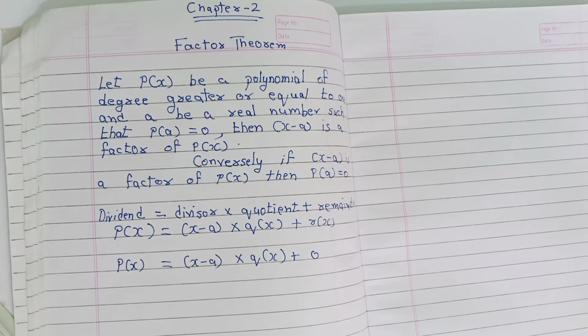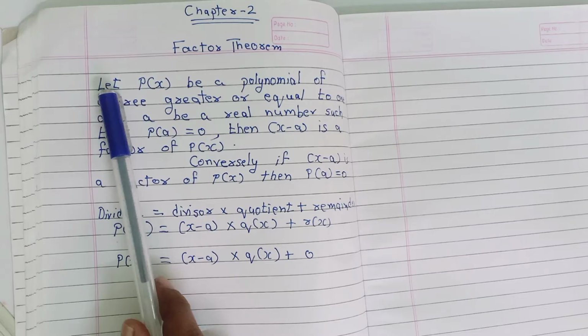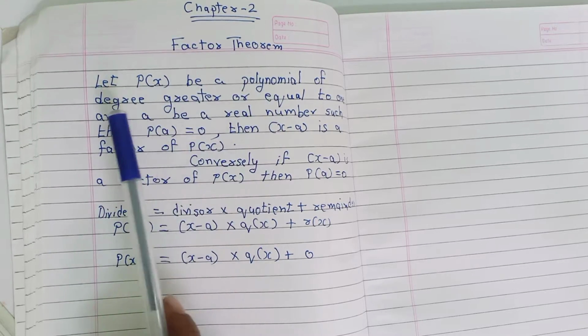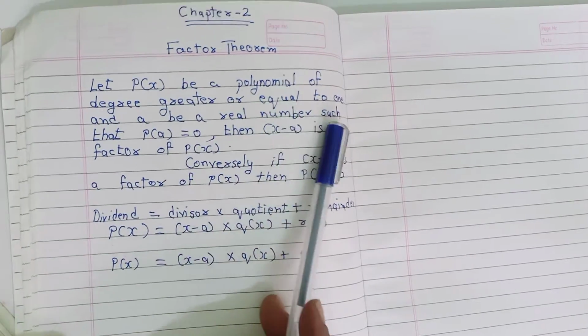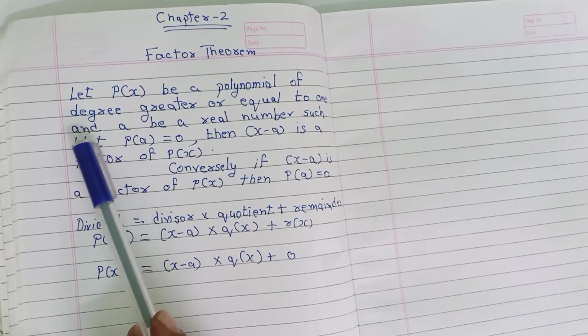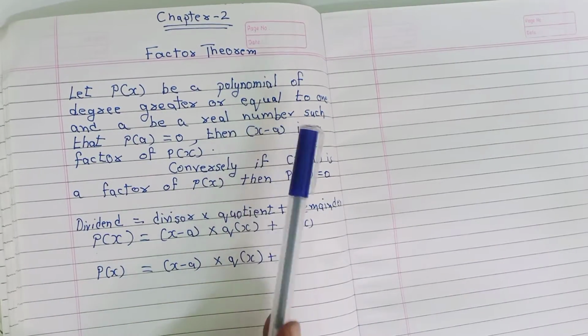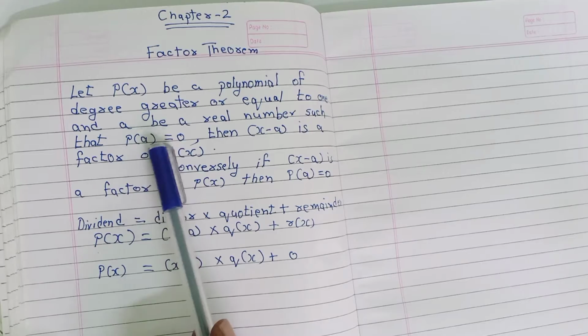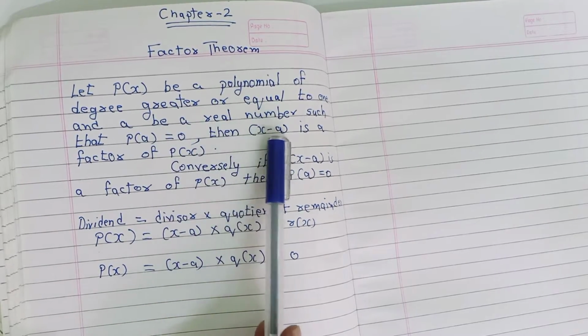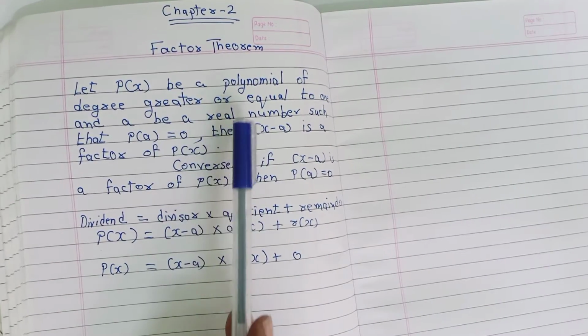Today we are going to do class 9th maths chapter 2 polynomials, factor theorem. Let p(x) be a polynomial of degree greater than or equal to 1 and a be a real number such that p(a) is equal to 0, then x minus a is a factor of p(x).